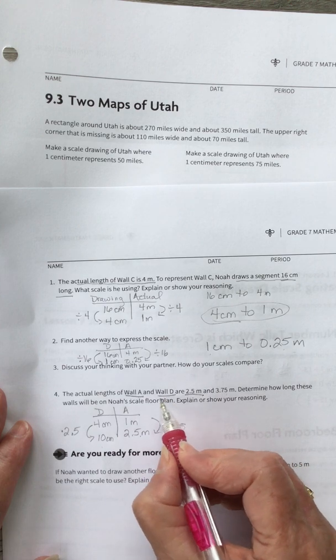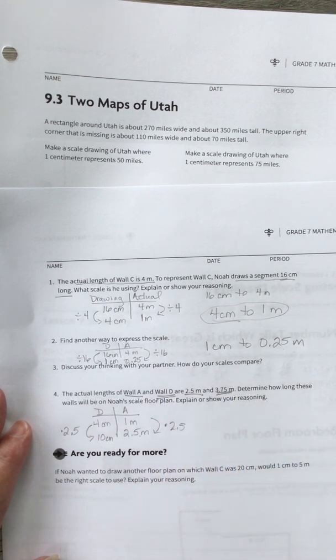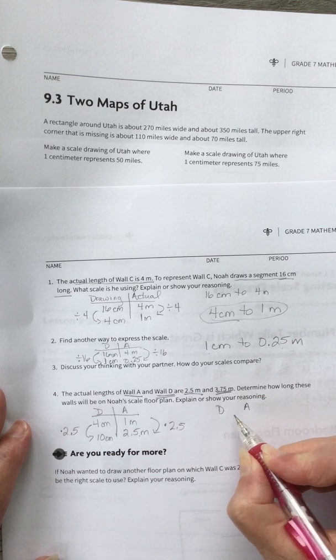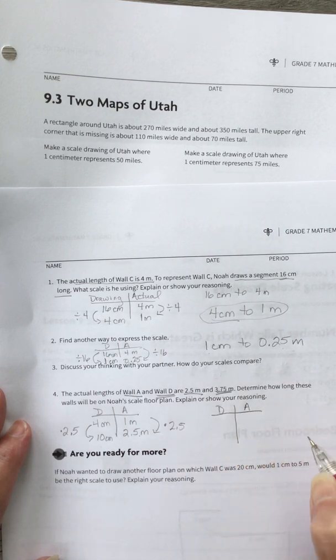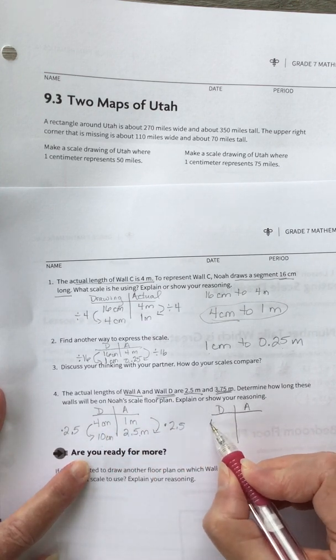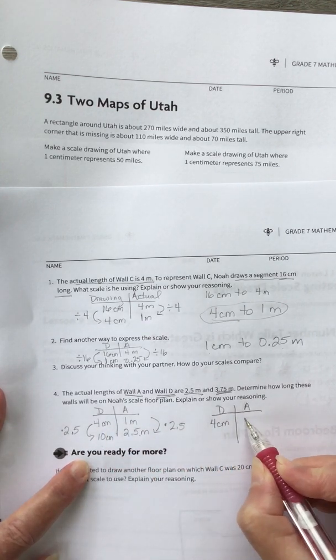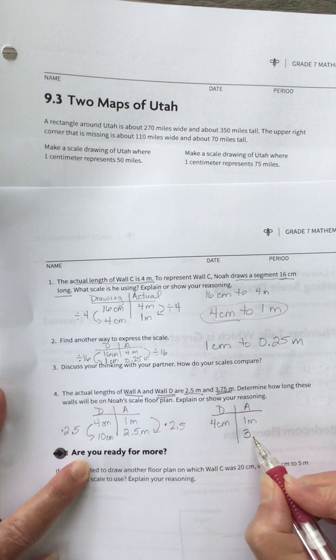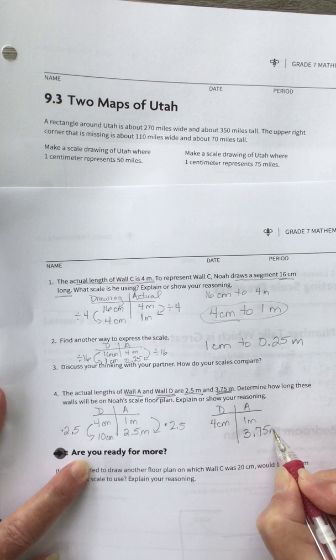So now let's do wall D. Okay, so I'm going to do my table again, because I like my table because it helps me think about what I'm doing with the numbers. I'm going to keep my same scale, 4 centimeters to 1 meter. This time the wall is 3.75 meters.